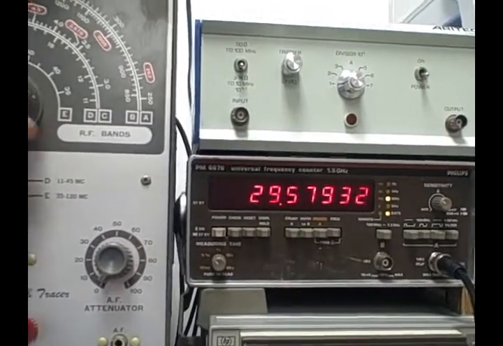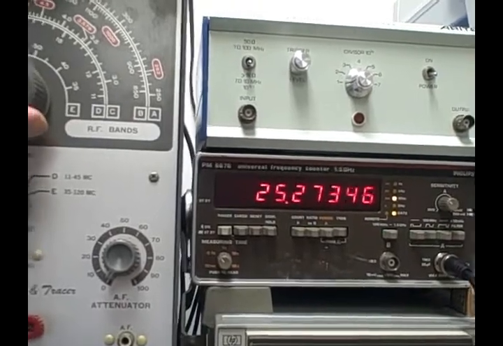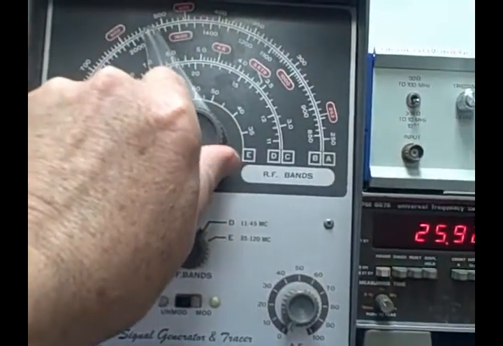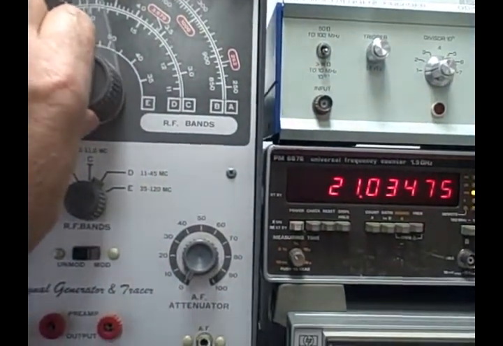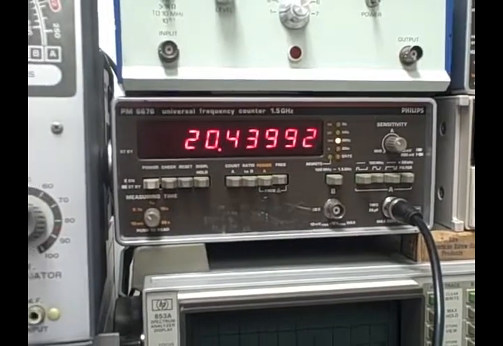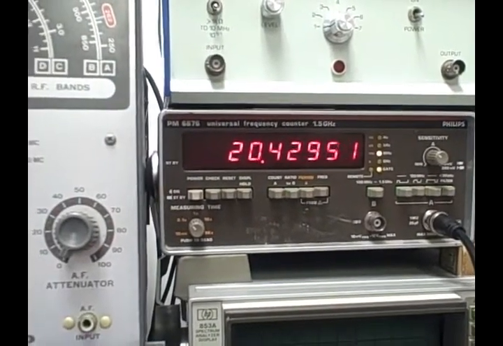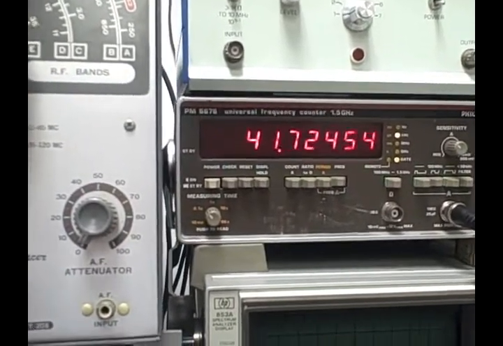Let's go back again and see where we fall off. Here we are at 25. I'm getting 25.9. Let's go back to 20. Getting 20.4, so that worked. Let's try 15.